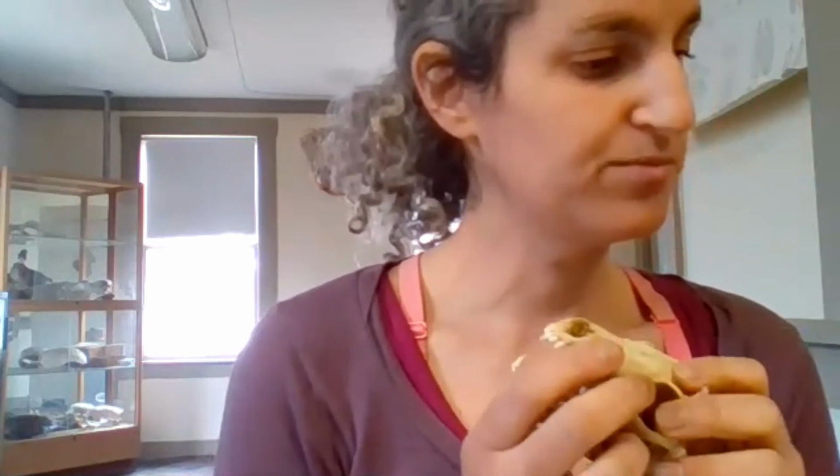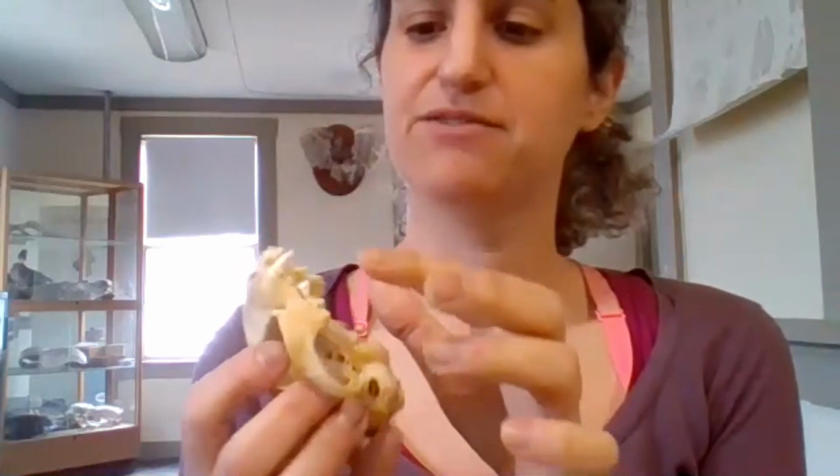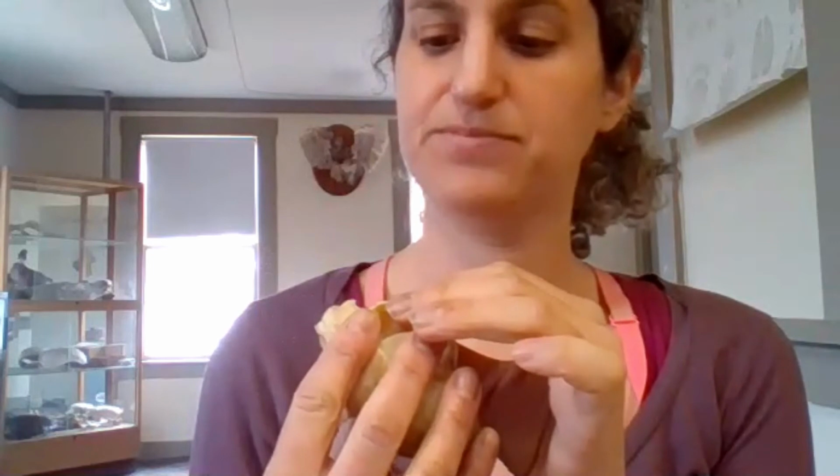So let's see. That brings us to 3. Then it says molar teeth with no crushing surface and all of cutting type, right? That's our cat. Cheek teeth 3/3 or 4/3. And so, yes, we have 1, 2, 3 on the top. Now compare that to 50 in the opossum. Quite a difference.